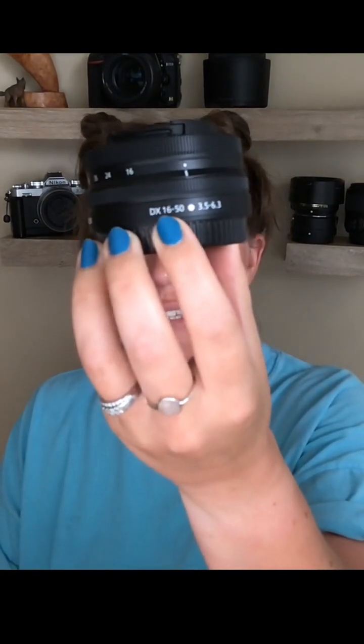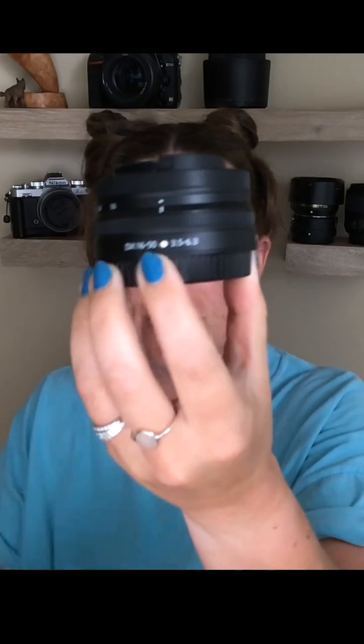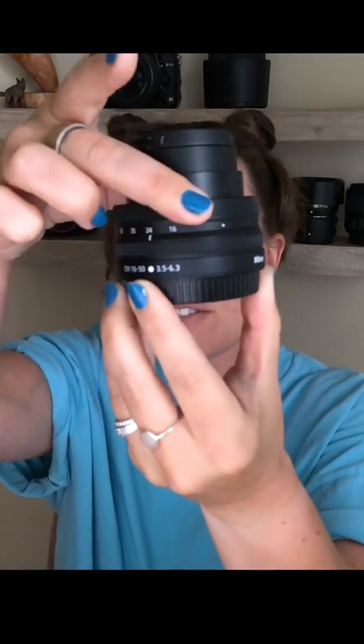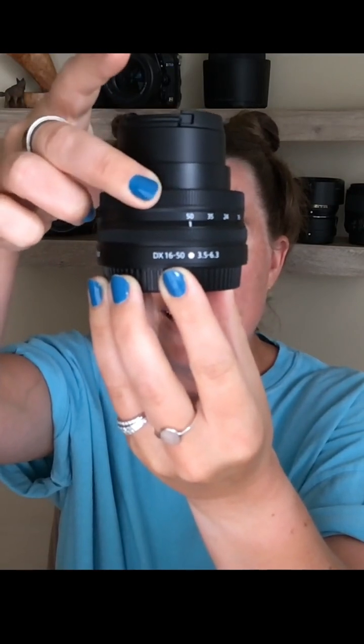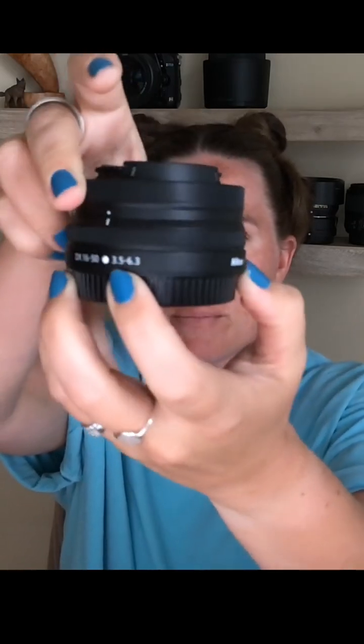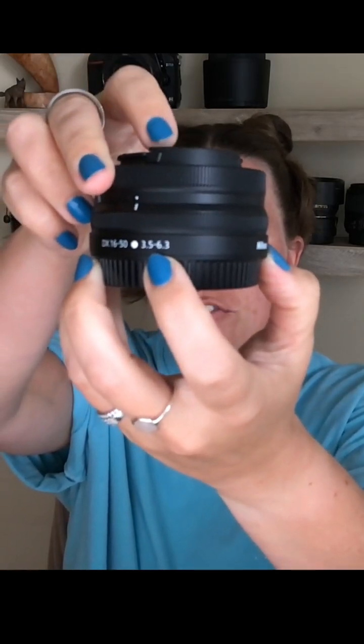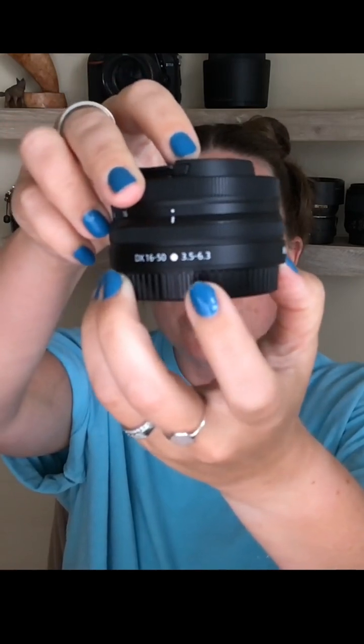And then if you're a beginner, the lens that you probably have is a lens like this one. So this one says 16-50. So we know now that that means you can zoom out to 16 or you can zoom all the way into 50. But then it has two numbers here. It has 3.5 to 6.3.